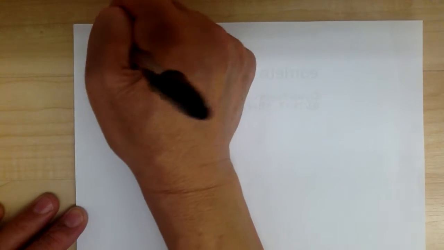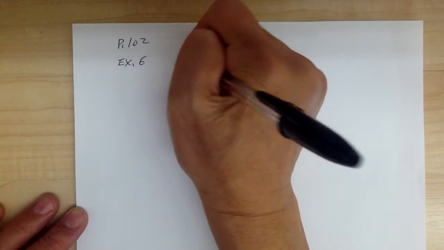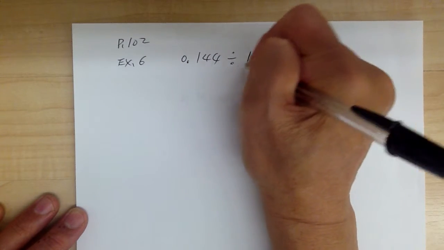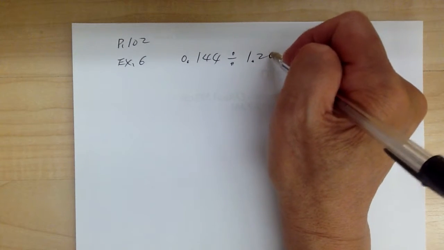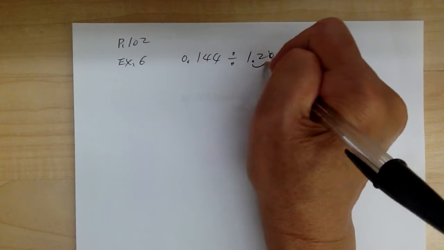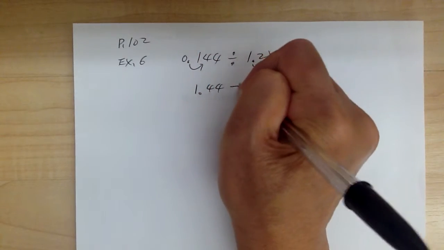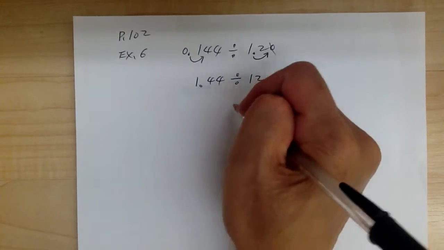Okay, let's go to example 6. Example 6, you have 0.144 divided by 1.20. Now this one, the 0 at the end does not do anything. So this is the same as 1.2. Now you want to get rid of that, so let's move the decimal 1 place over. So you end up with 1.44 divided by 12. Okay, now let's go and divide.